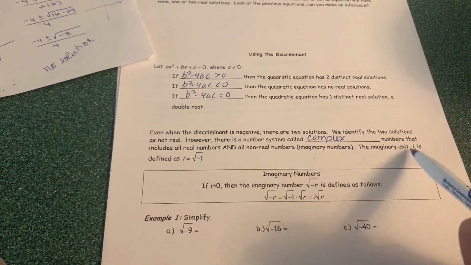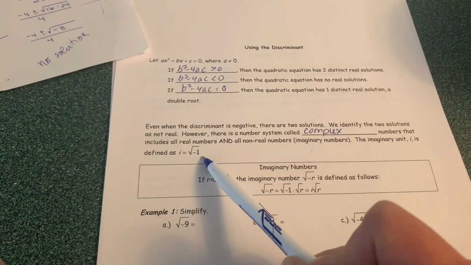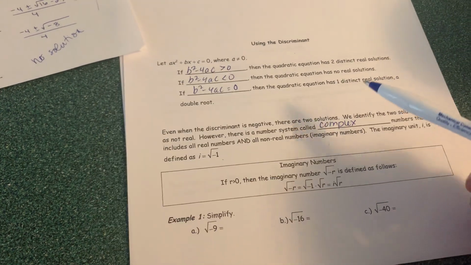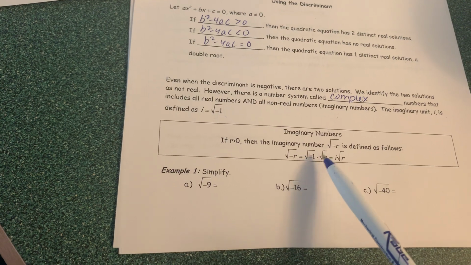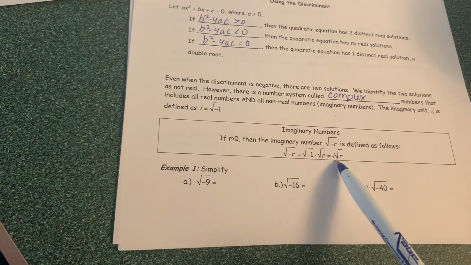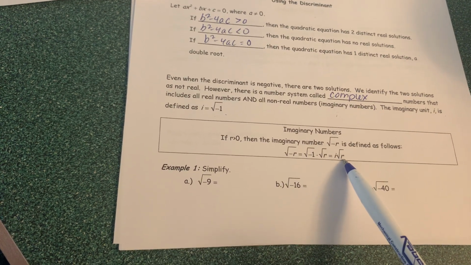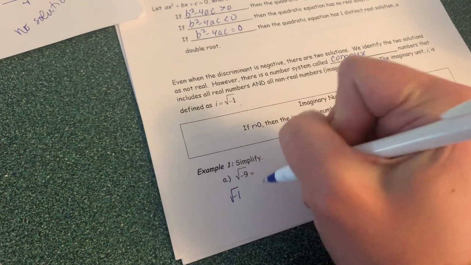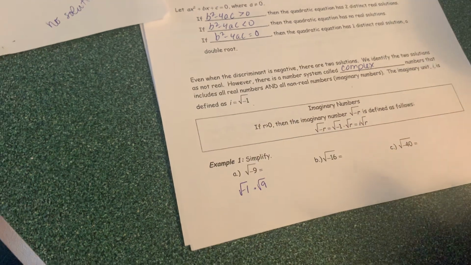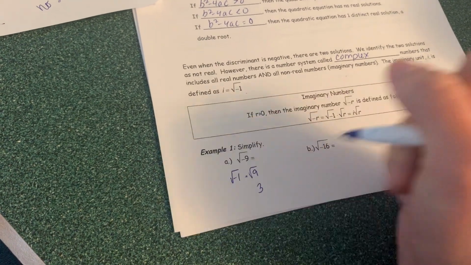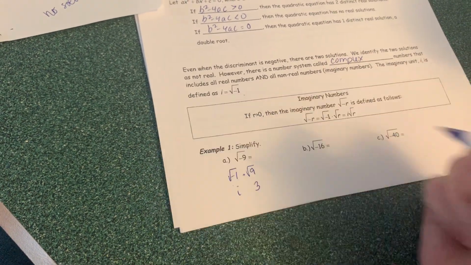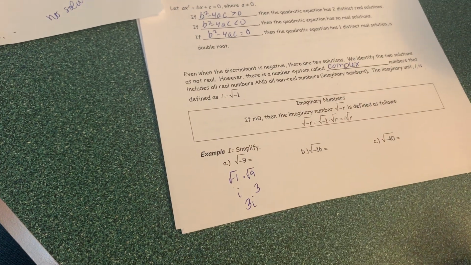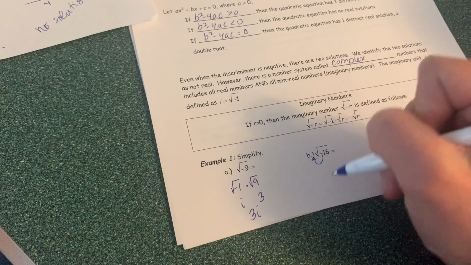The imaginary unit is called i. So if we ever see the square root of -1, we're just going to call that i. So you can remove the negative: it's i root r if you have a negative. Here, this is the same thing as the square root of -1 times 9. Well, we know what the square root of 9 is. It's 3. And we know what the square root of -1 is. It's i. So we call it 3i. Or you could just say, yank the negative out and call it i.